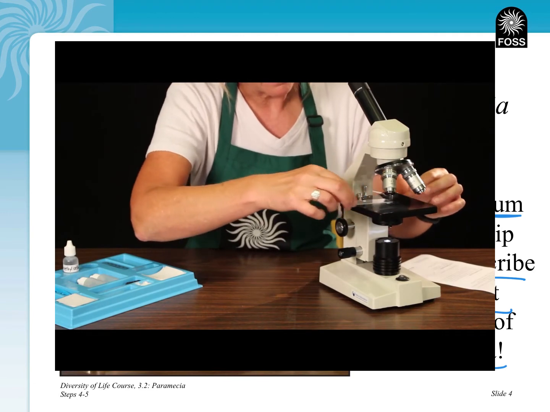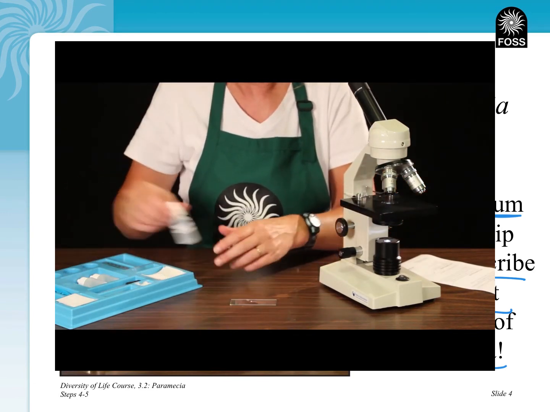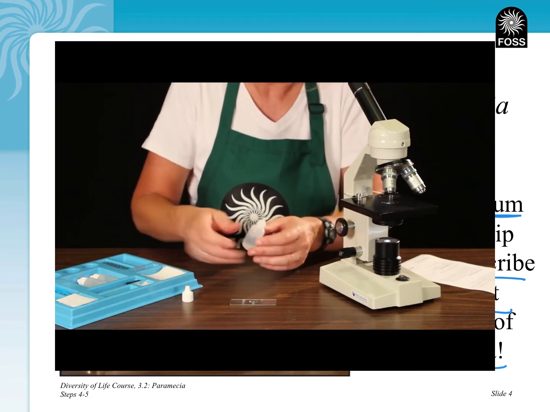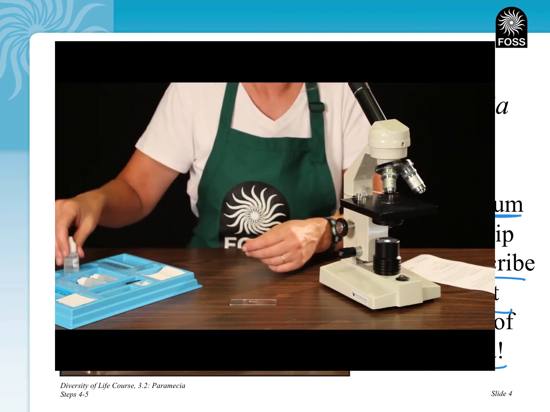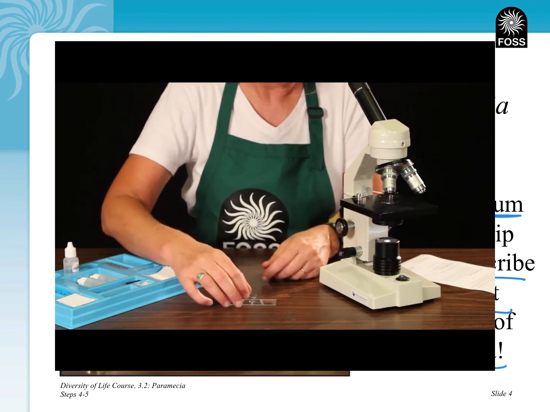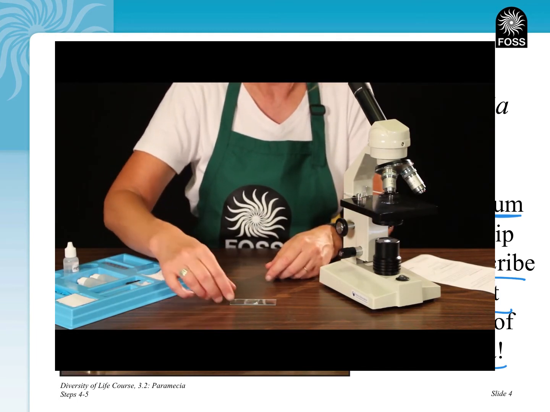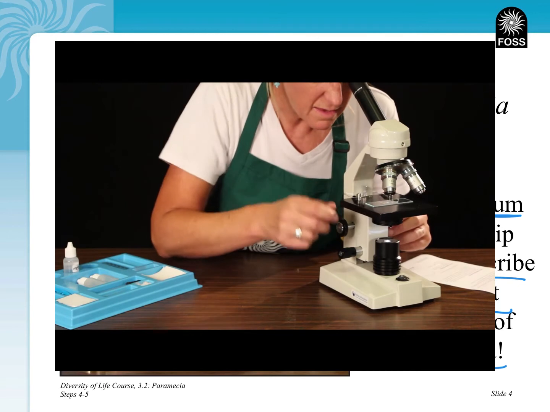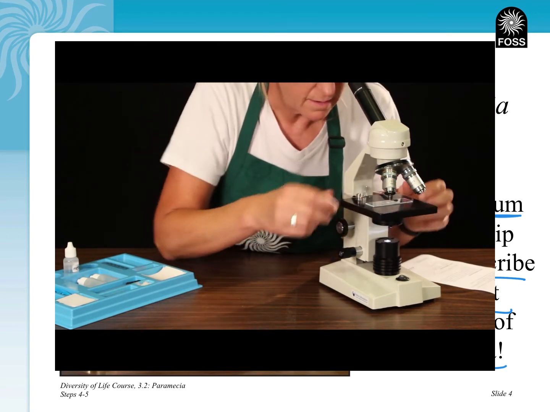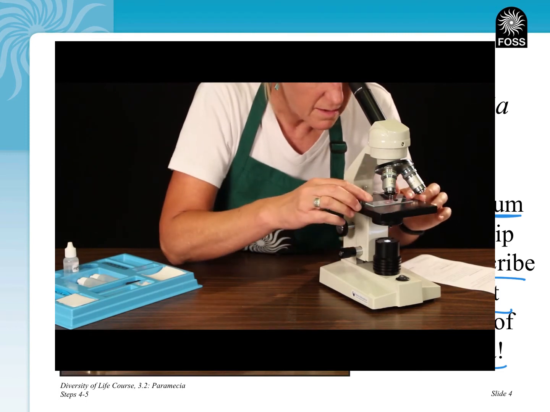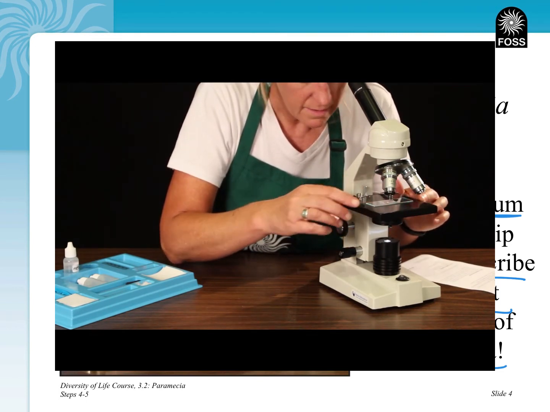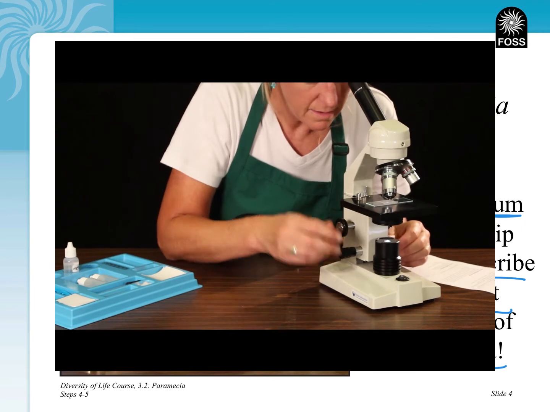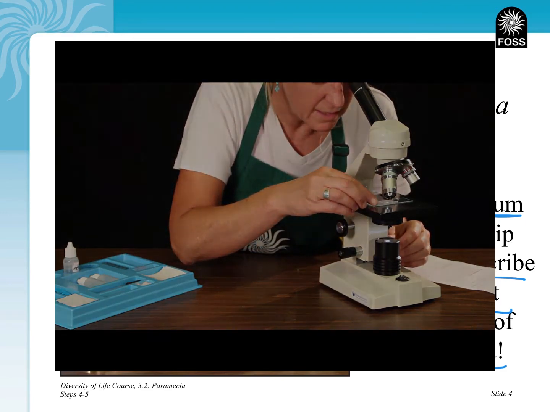Remove the slide from the stage and add 1 drop of methyl cellulose. This time, put on a cover slip, and if necessary, blot up any extra liquid. Put the slide on the stage and search for one paramecium that is still moving. Focus under low power, and then increase to medium and high power. Focus using the fine focus knob. Describe the paramecium and draw it in the circle on your notebook sheet.